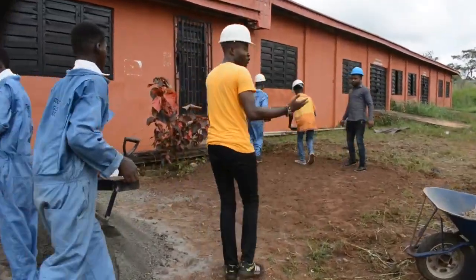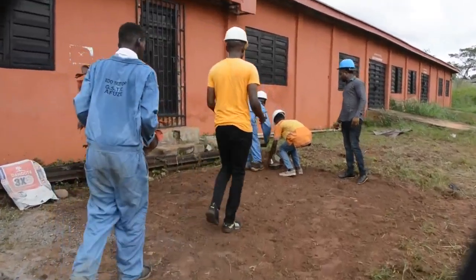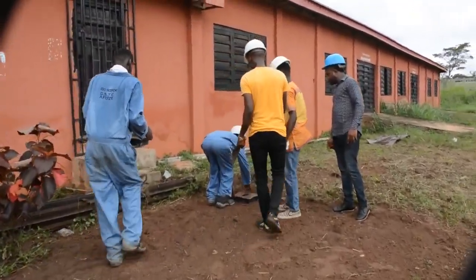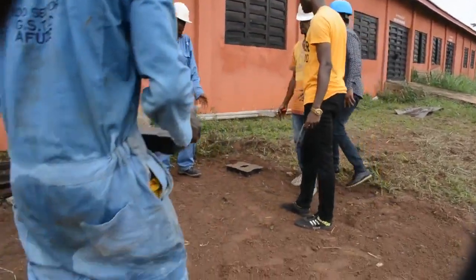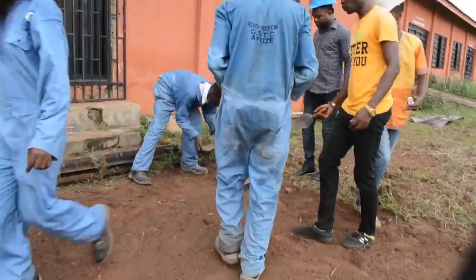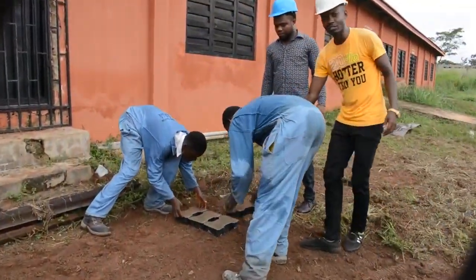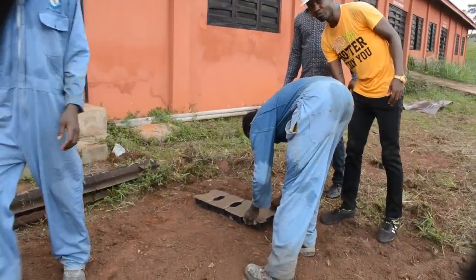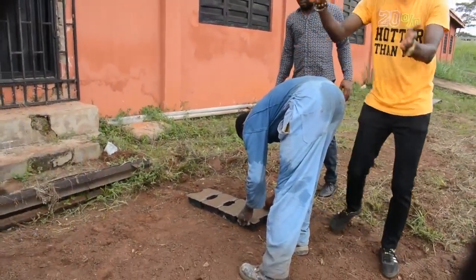Level field where it's not going to sag, so that it's properly done. Go back and do some others. So they are arranging it. As you can see, they are on a well-leveled field so that it should not sag.